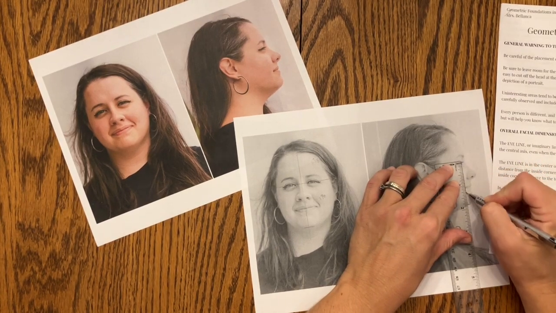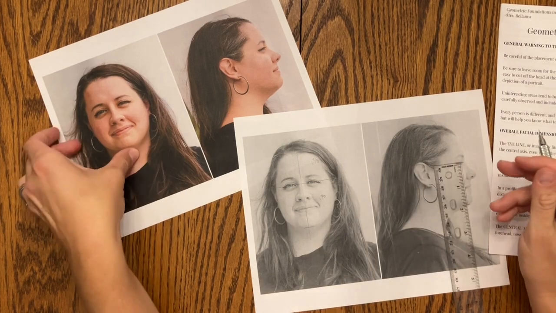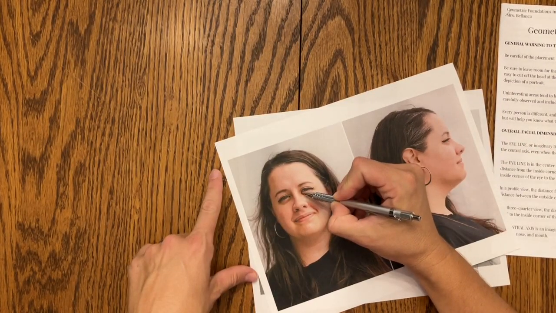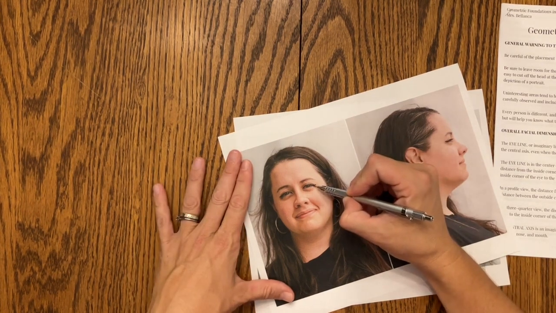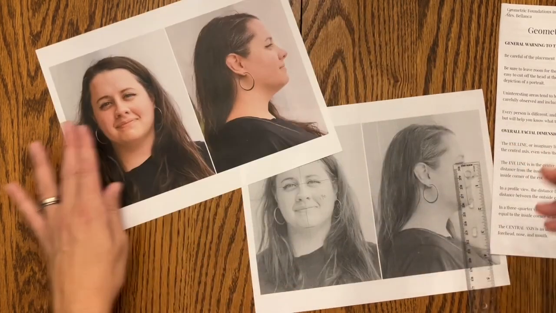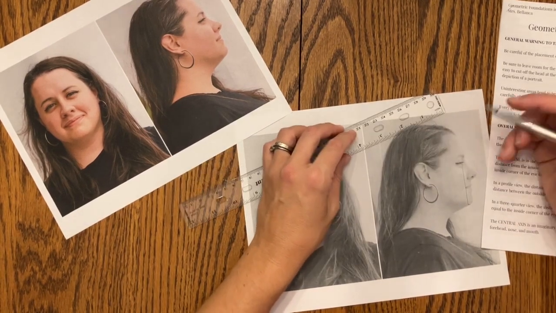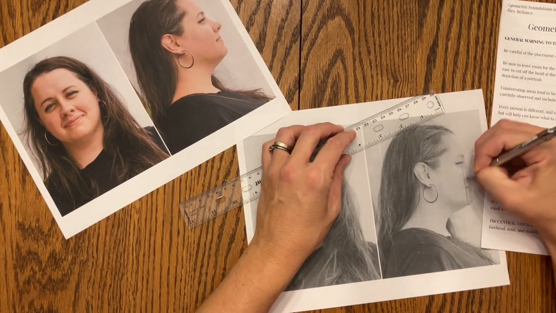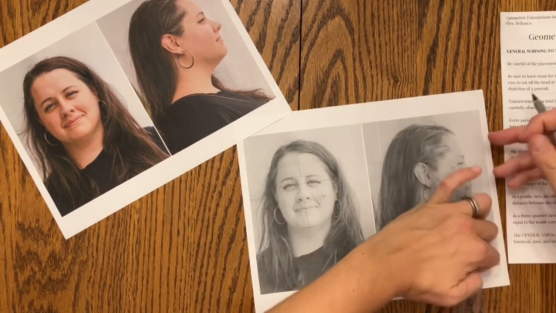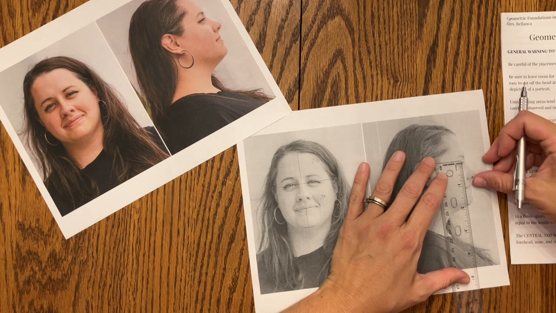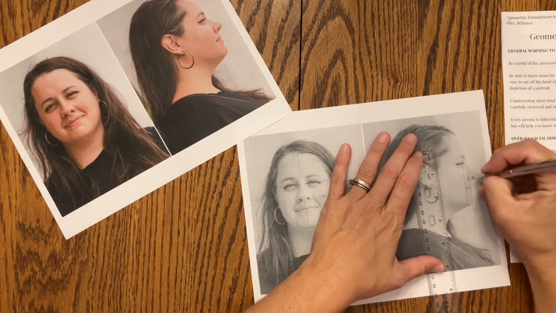Okay, so I'm going to draw this, and just to clarify, the inside corner of the eye is right here. Okay, the outside corner is going to be right here. Now, Mrs. Crowley is wearing mascara, actually eyeliner, and so I have to be careful about what I'm considering to be the outside corner. But here's the inside corner, okay, to here, and I'm going to measure this distance. We've got 1 7/8 again.